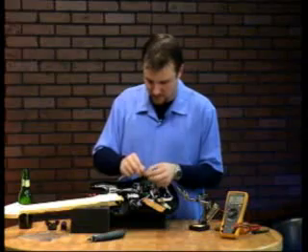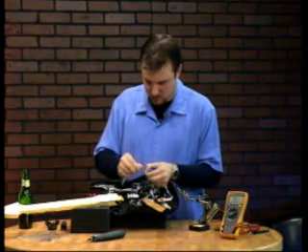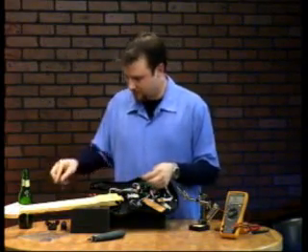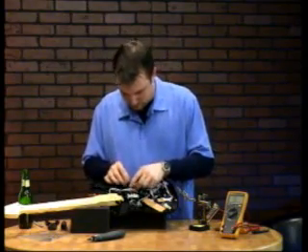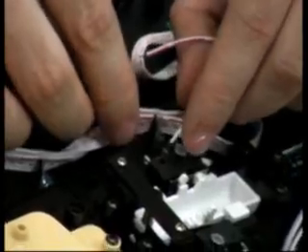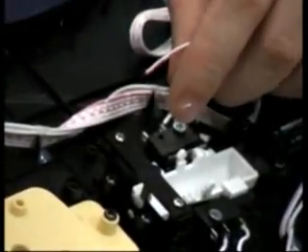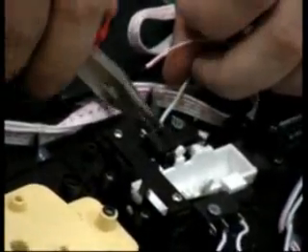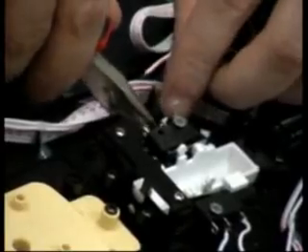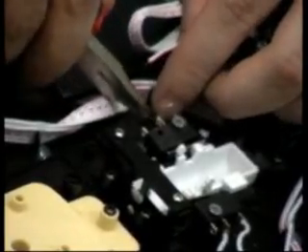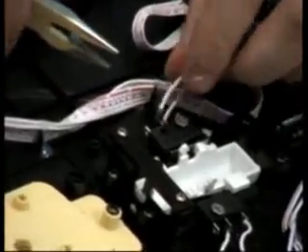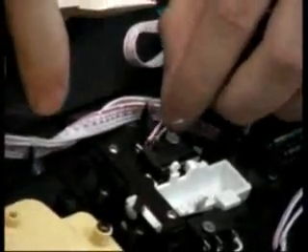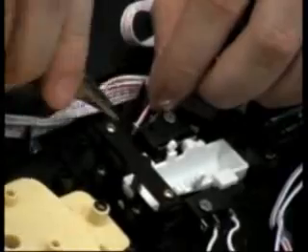Okay, now that we've got the bare metal exposed, it's as simple as soldering on the connection points to our new switch. Okay.